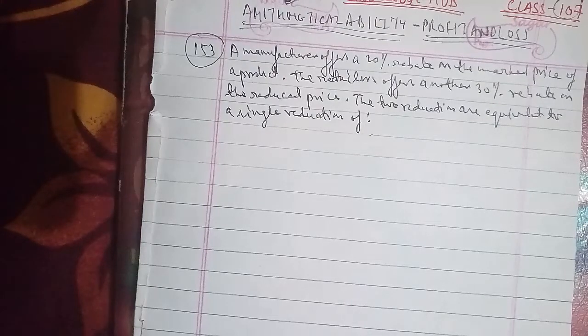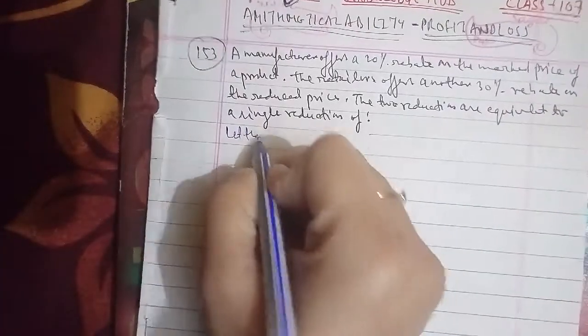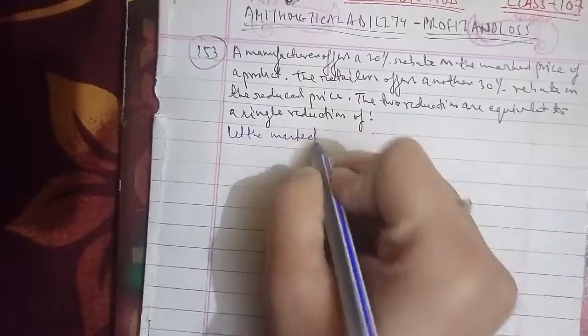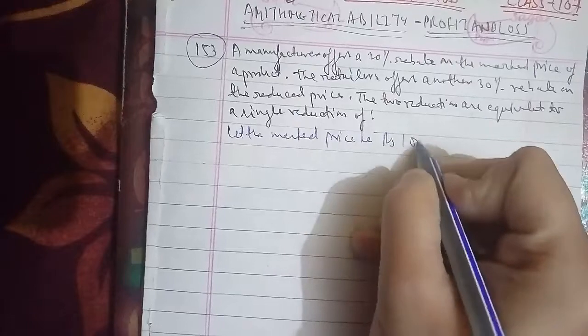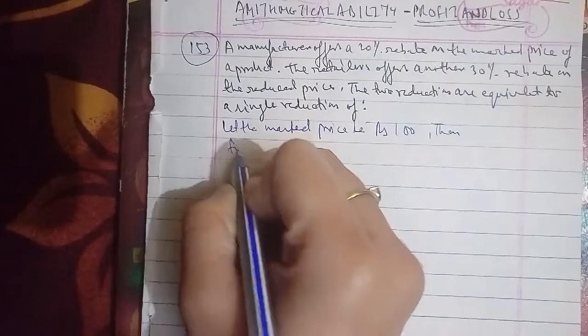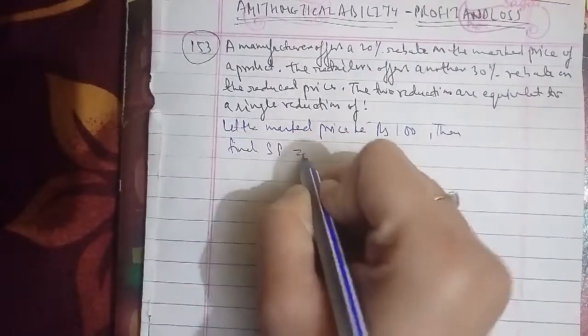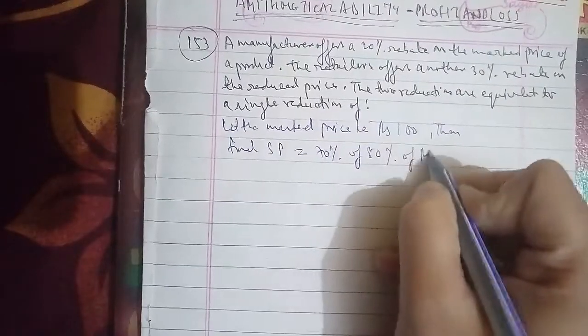Let the marked price be rupees 100. Then final selling price is equal to 70% of 80% of rupees 100, which is equal to rupees 70 upon 100 into 80 upon 100 into 100.